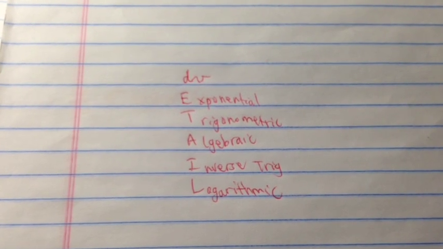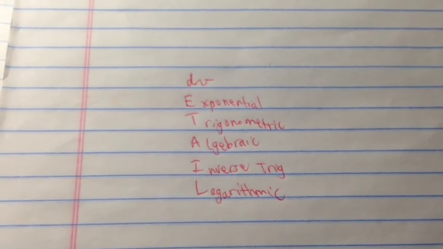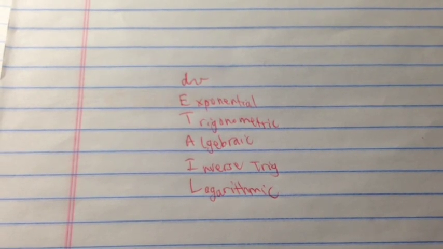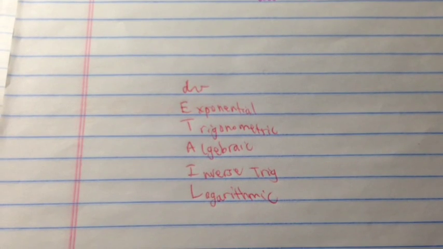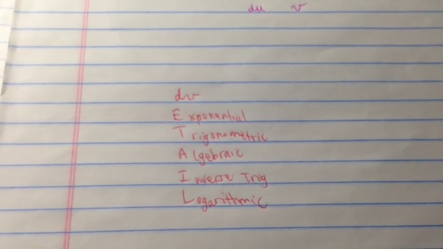The rest of the letters represent types of functions in order of highest priority to lowest priority to set as dv. That means if there are different functions, one exponential and one trigonometric, you should choose the exponential function to set as dv, because an exponential function such as e^x is inherently easier to integrate than a trigonometric function, since the integral of e^x is simply e^x.